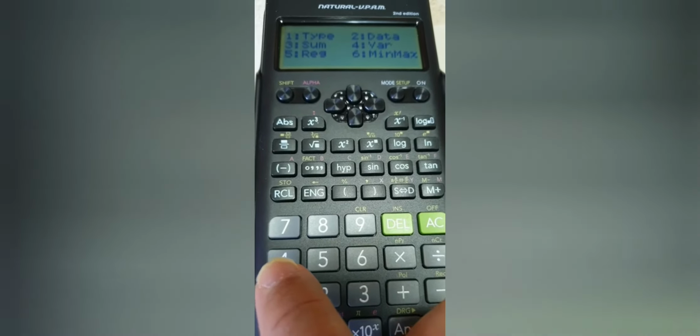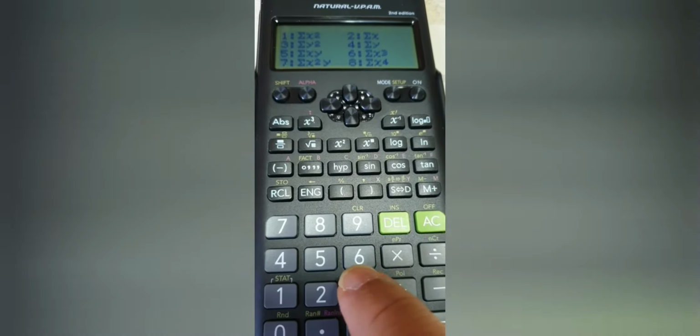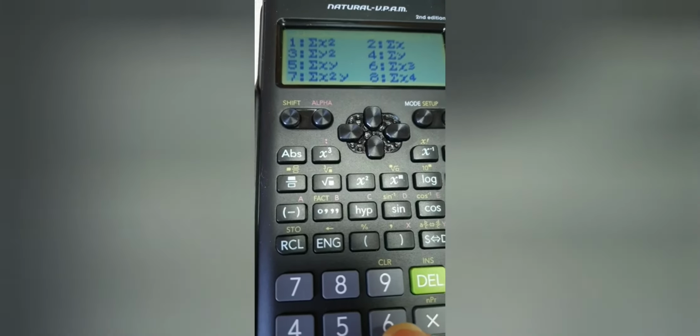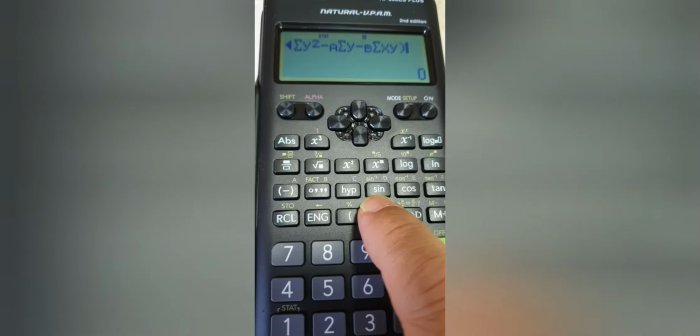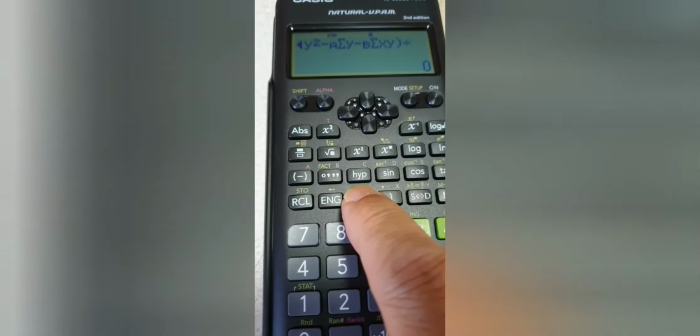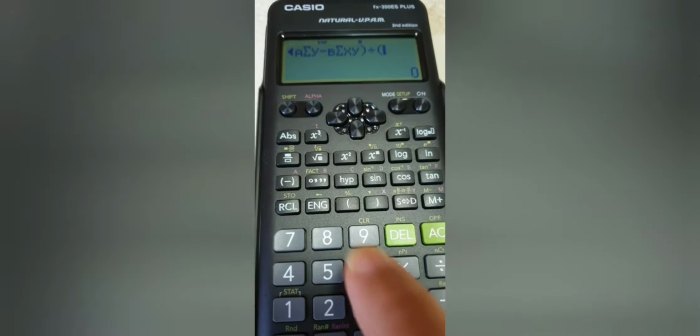Shift stat 3 sum, sigma xy, 5. Close bracket for numerator, divide by n minus 2 denominator, another bracket. n is 5 actually.